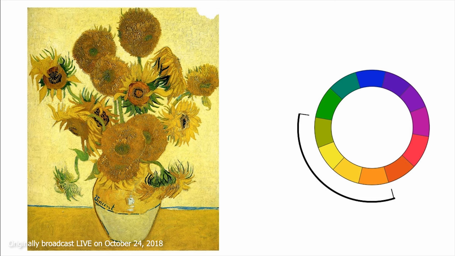So in this case, we've got about four-ish colors that are next to each other. Yellow, orange, yellow-green, it looks like. And I like to think of it this way: if you're somebody that never picks small or large, you always go for medium, that's analogous. It falls right between monochromatic and complementary in terms of how loud or quiet its mood may be.